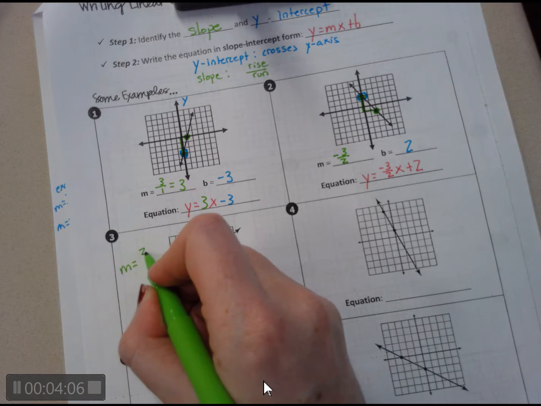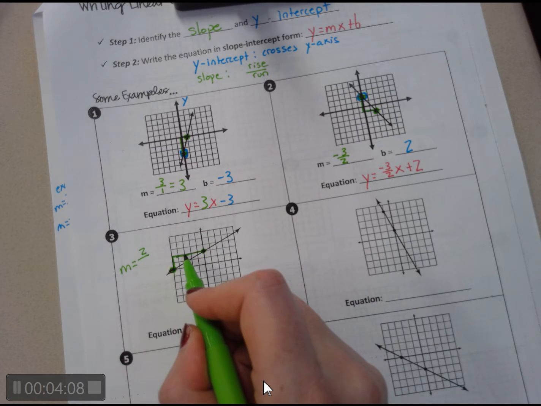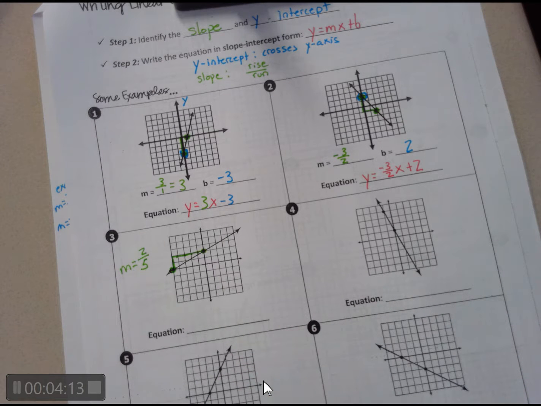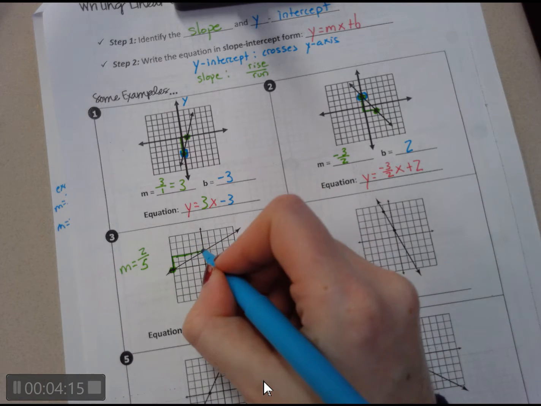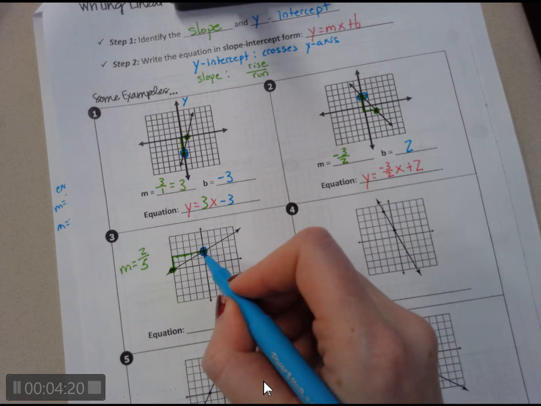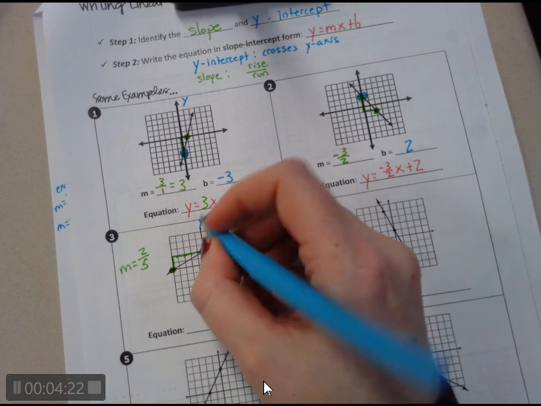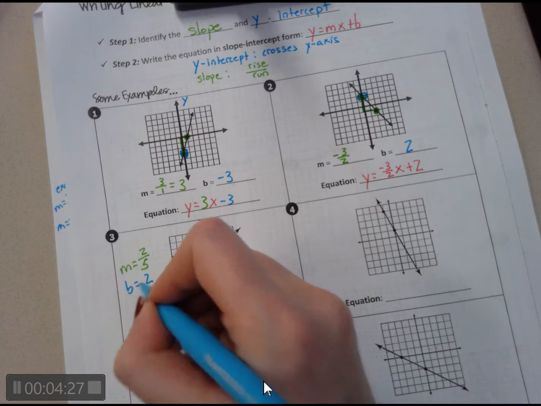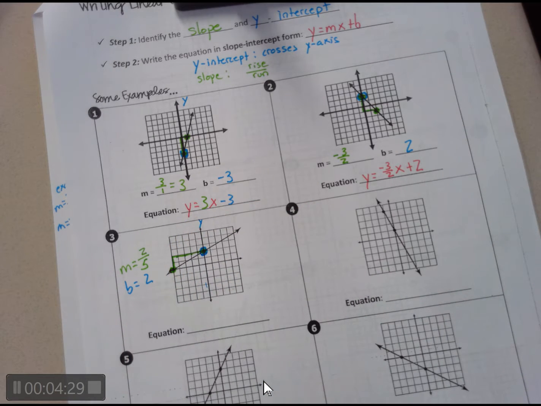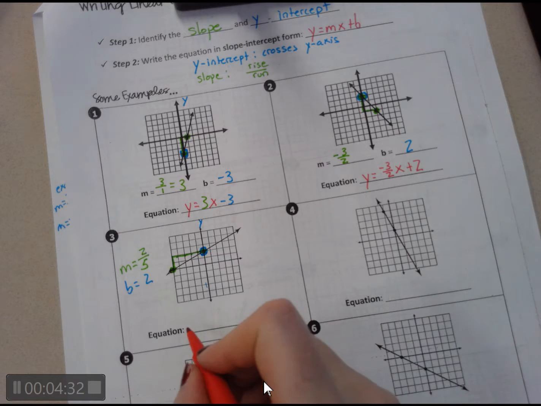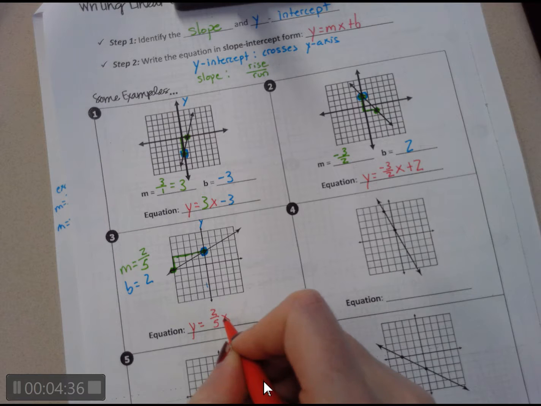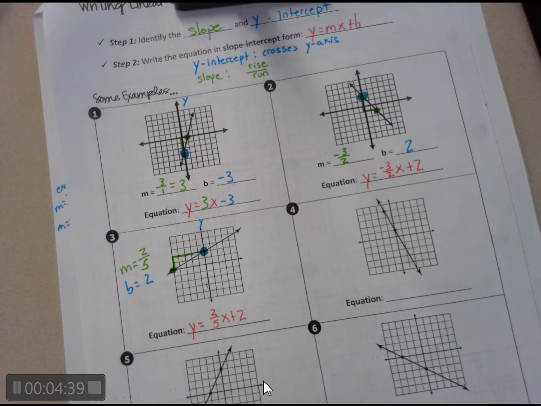So I'm going to go up 2 and then to the right 1, 2, 3, 4, 5. Okay, and then that's going to be my slope. And then my y-intercept is going to be where it crosses this line here, okay, which is +2. And now we can write our equation. Y equals mx plus b, so y equals 2 over 5x plus 2.